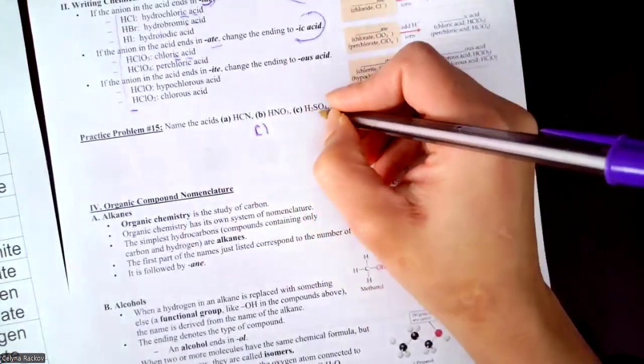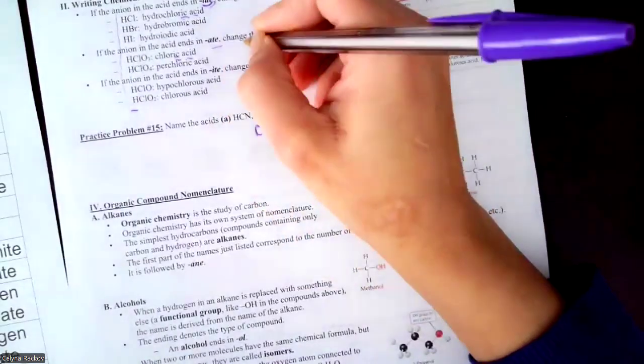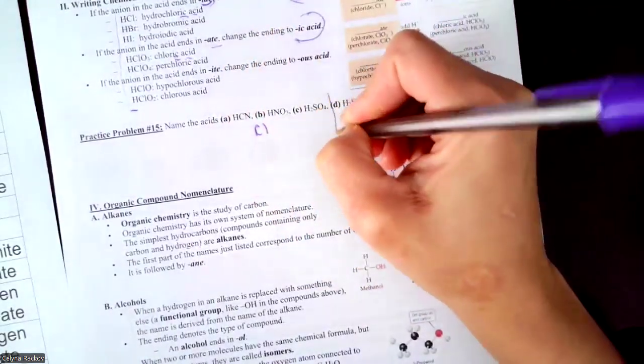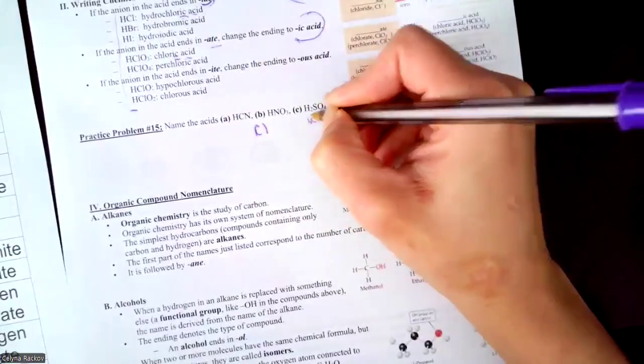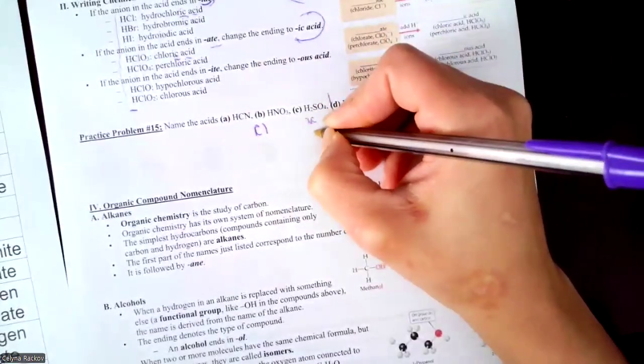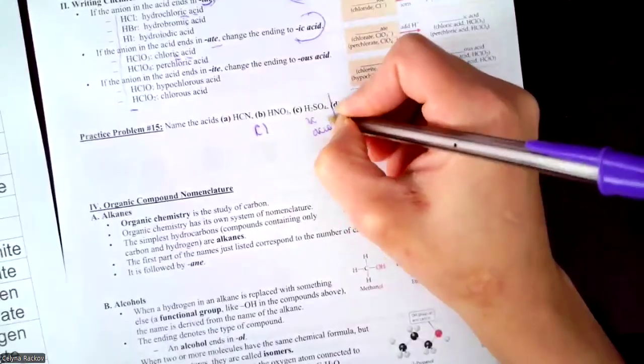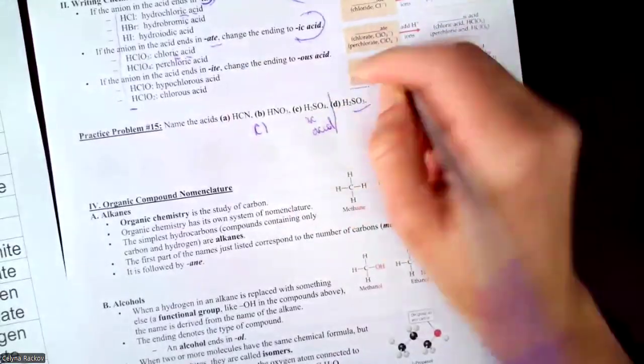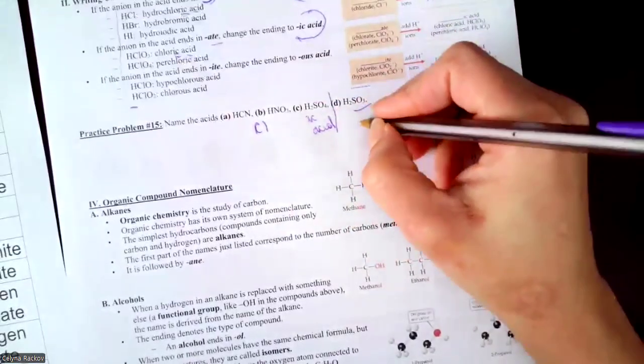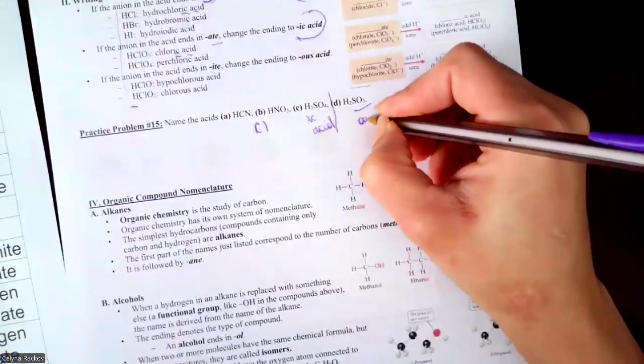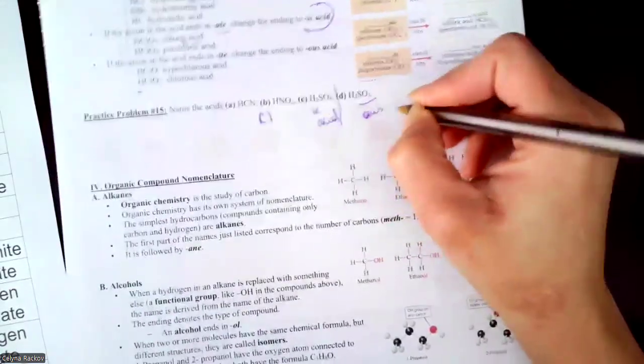So here you change it to "ic acid", and here too, finishing in "ous acid".